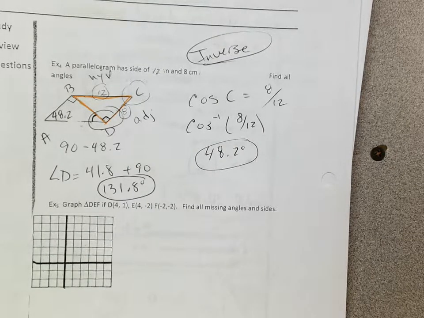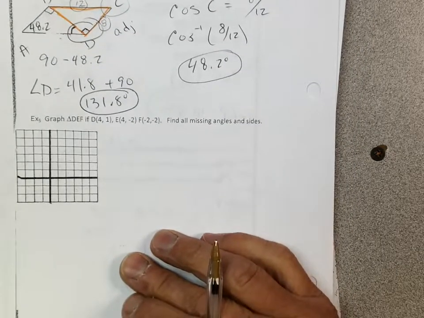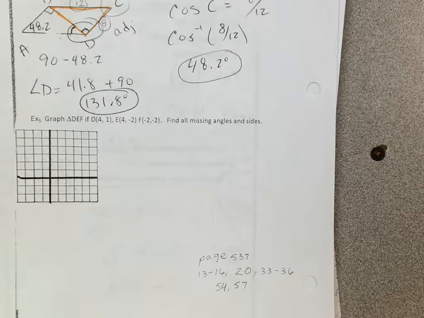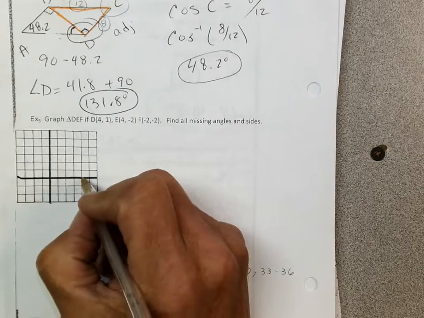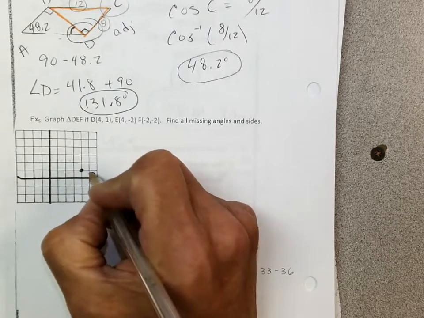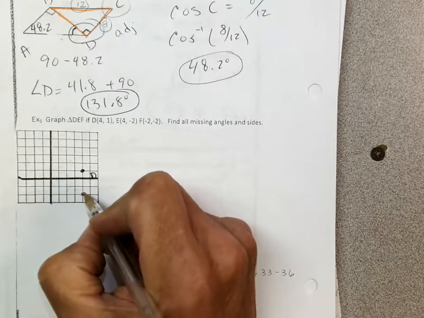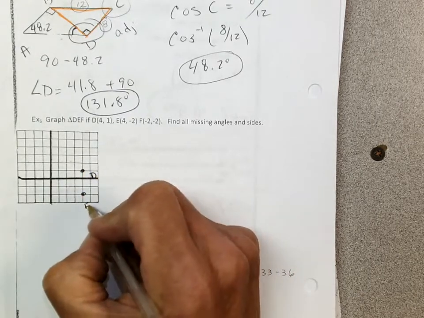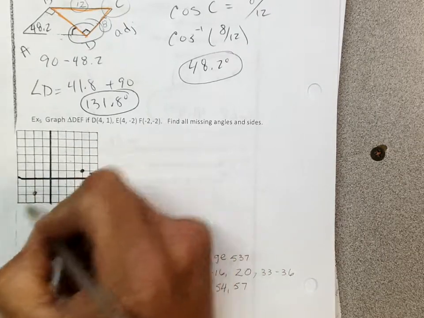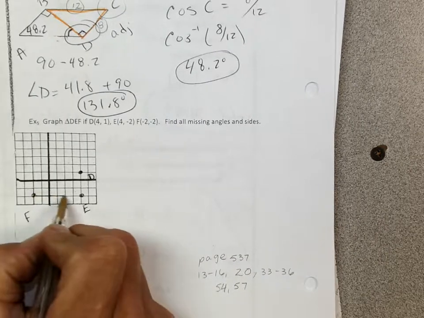Do you guys think this is easier than yesterday? Maybe? Yes. Good. All right, finally, example 5. Find all missing angles and sides. Well, let's do it. We can do this. 4, 1. There's D. 4, negative 2. There's E. Negative 2, negative 2. There's F. Got to draw my triangle.